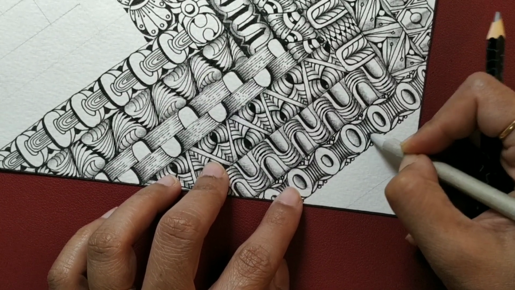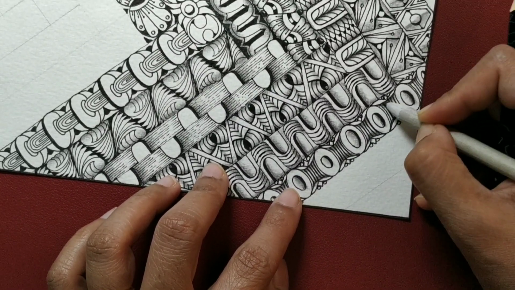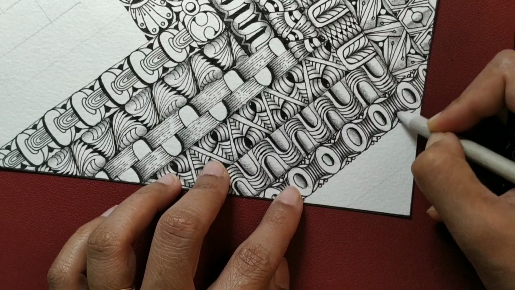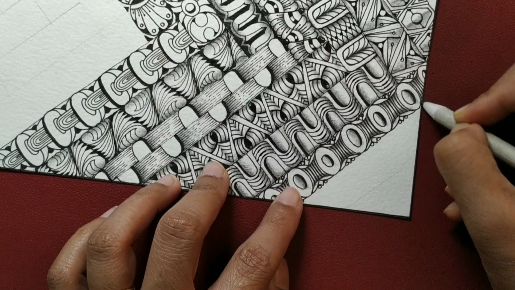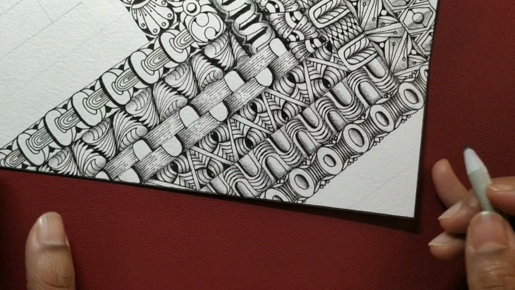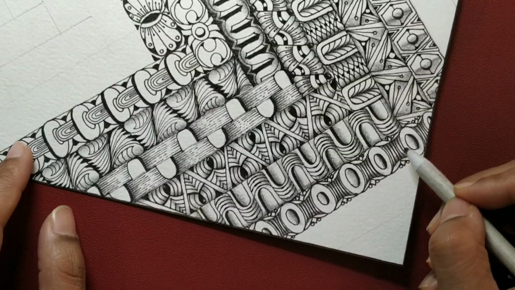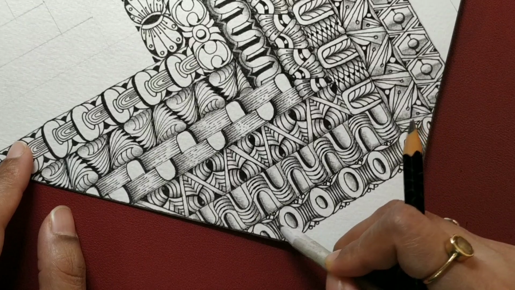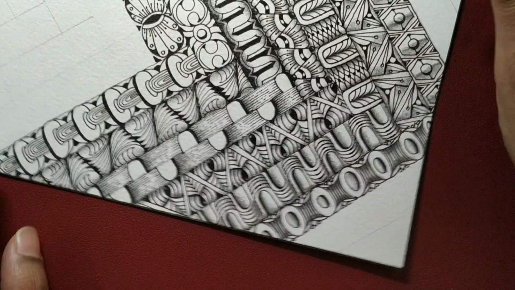So make sure you leave a highlight in the center. That's about it. So this white highlight is important. You can re-emphasize it with your chalk also.